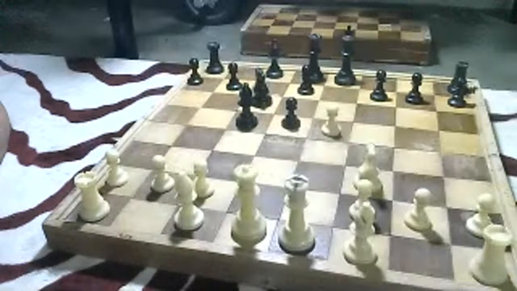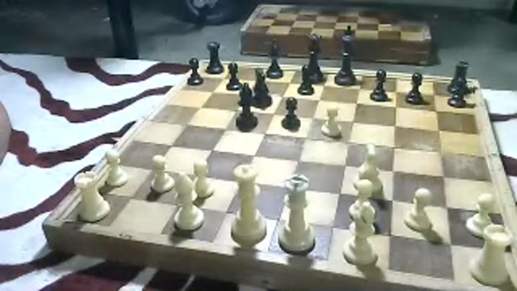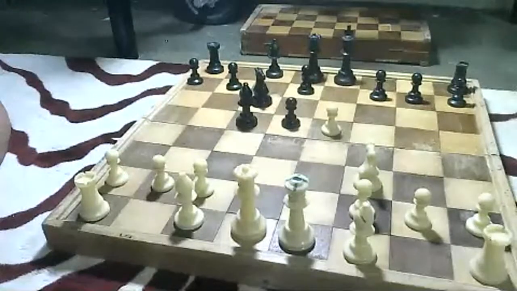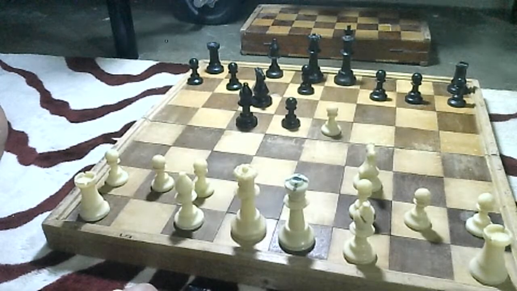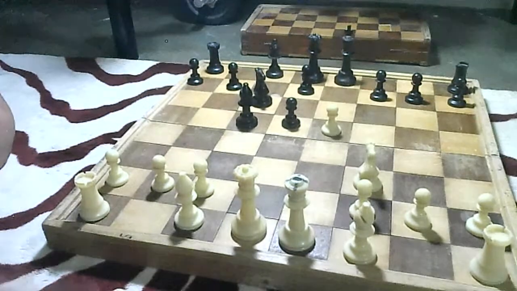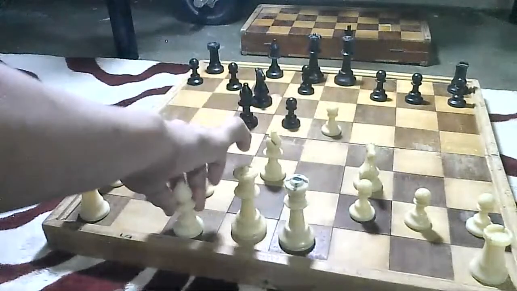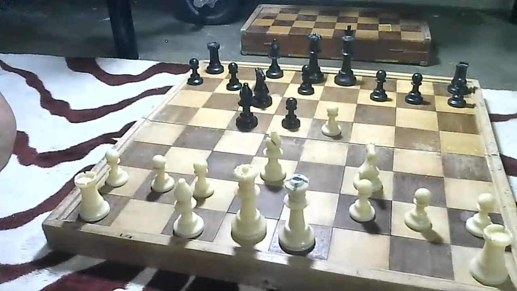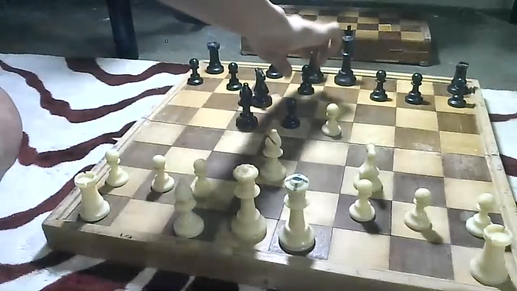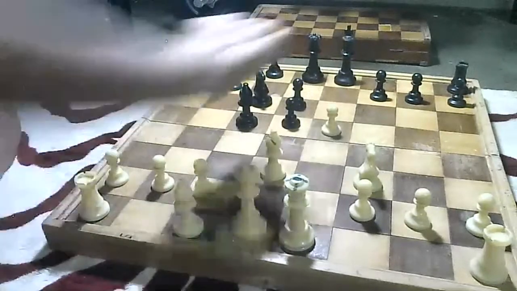The last move of black is bishop c5. Then, in this position, what are the option moves of white and black? White maybe goes to bishop d3. This one, bishop d3. Then reply for black d6 here. Okay.